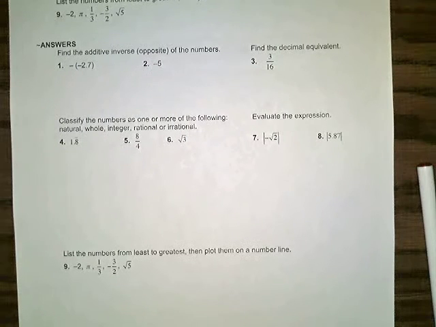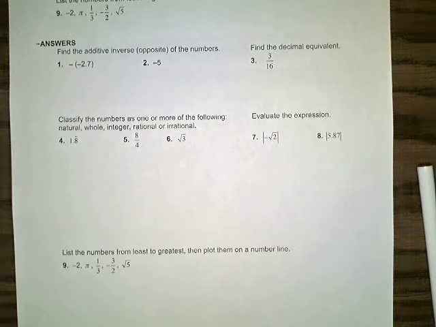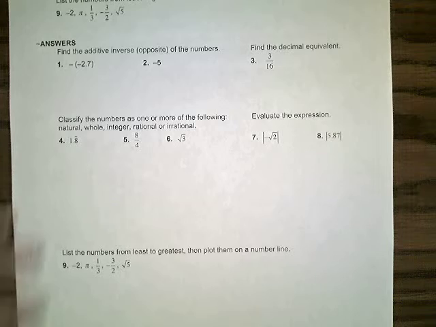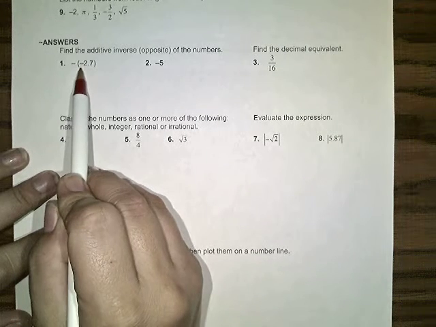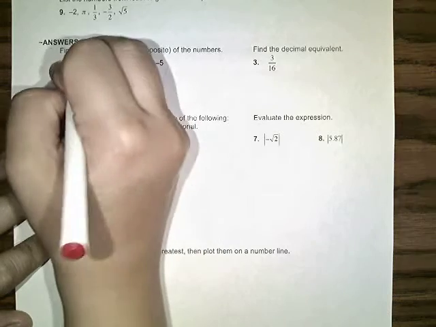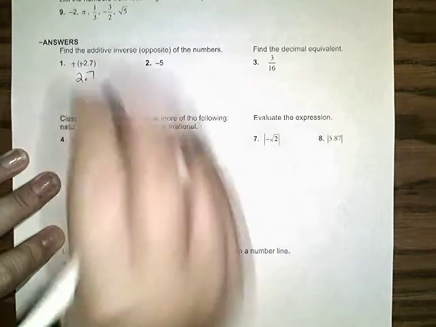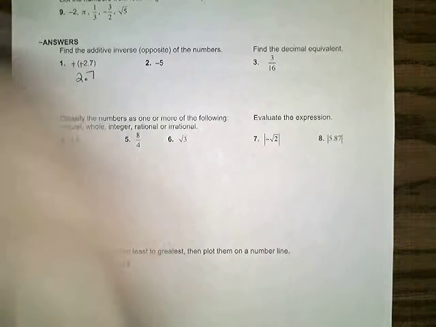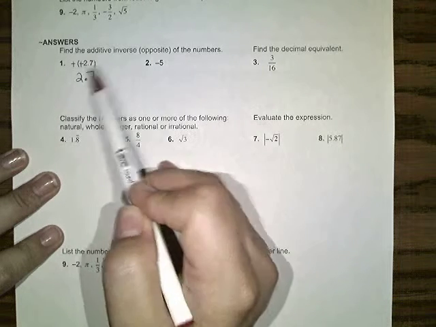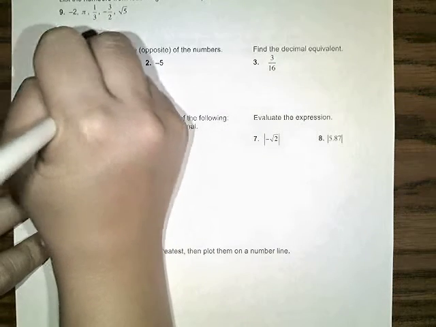Okay, so for our answers, first thing we want to do is find the additive inverse, or the opposite, of some numbers. And remember, when we're trying to find the opposite, we want to simplify the number that we already have. So when I look at this, I see the double negative, the opposite of an opposite, or a negative of a negative. Remember, that always turns out to be a positive. So that value is actually positive 2.7. We're trying to find the additive inverse, or the opposite. The opposite of 2.7 is negative 2.7.